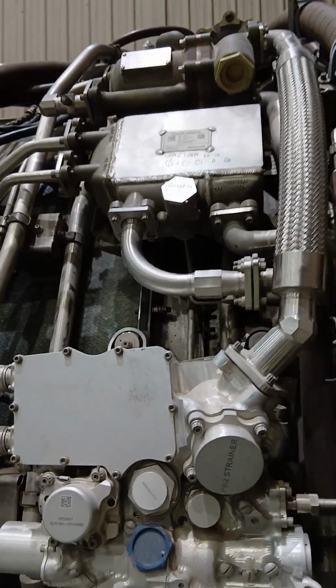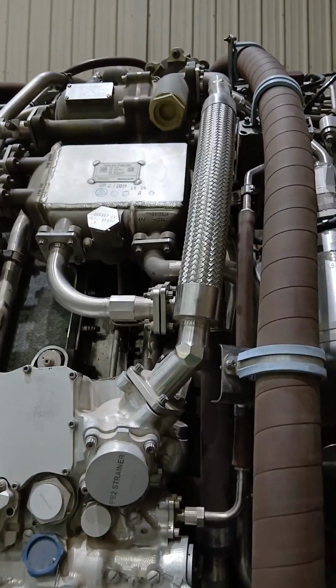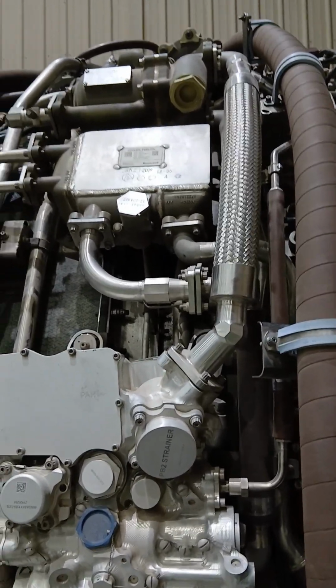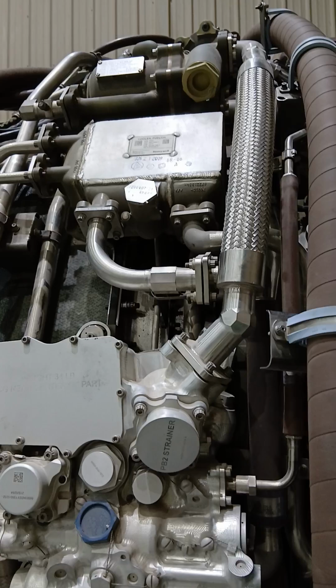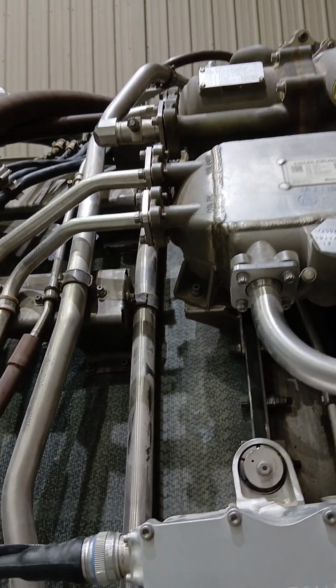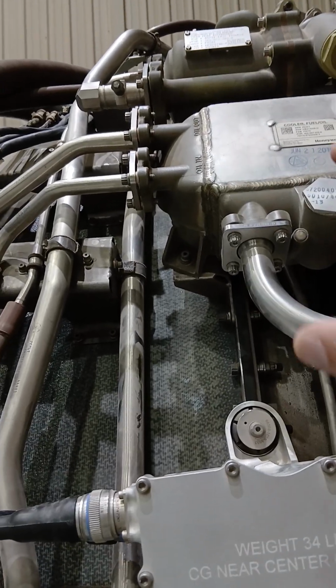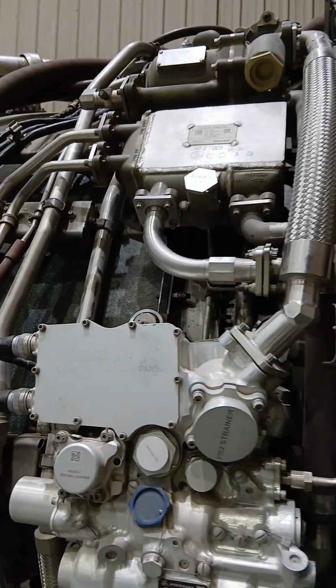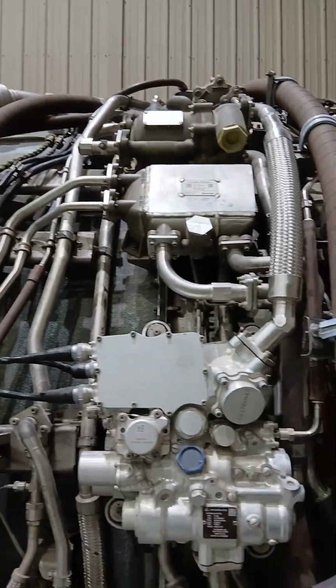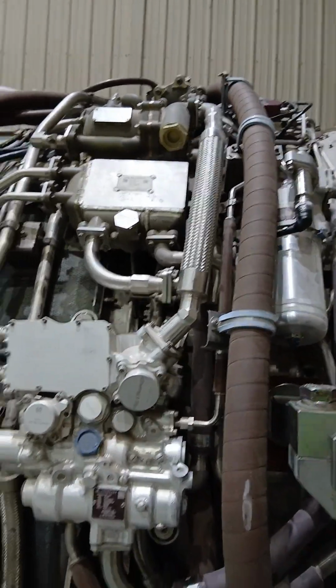And the engine, because it is operating and requires oil for the bearings, gets extremely hot. The oil gets hot, so it comes to this heat exchanger, and then the oil gets cooled and the fuel gets heated up, and it returns back to the fuel tank.